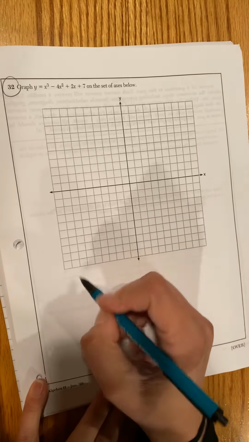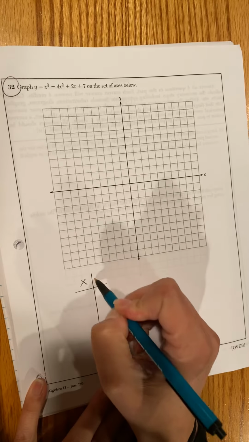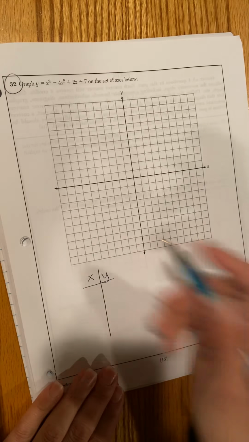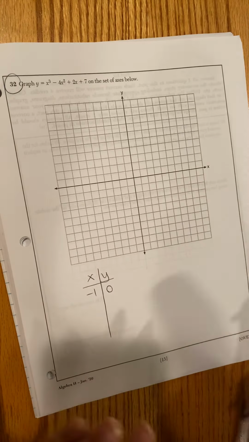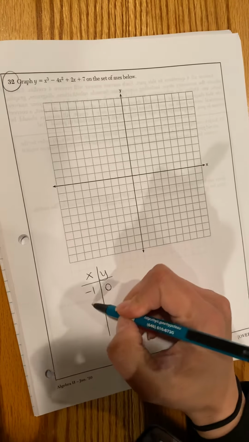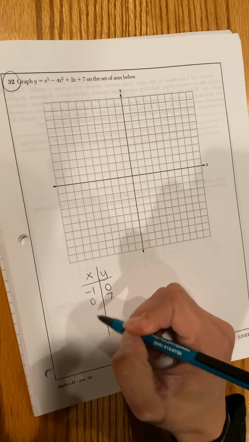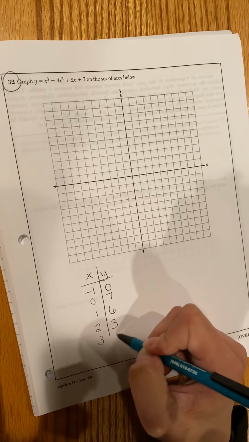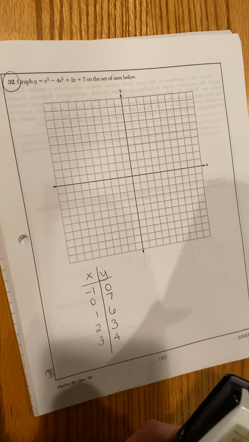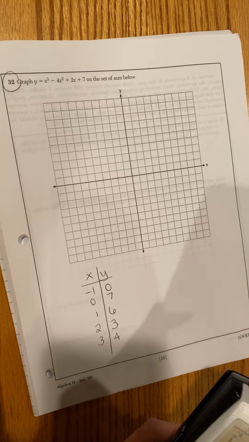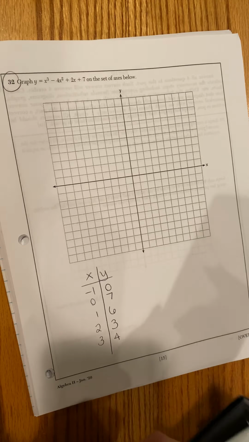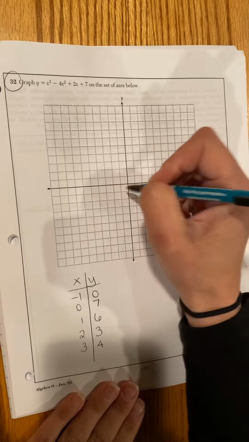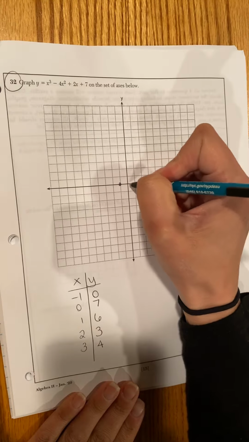Now remember, whenever you're graphing, always put what you're actually graphing so that I know if you make a mistake, at least you followed through and I can try to figure out what you plugged in wrong. So it's 0, 7, 1, 6, 2, 3, 3, 4. Let's see what else. And then that should be good. So now when we graph it, we have -1, 0, 0, 7.